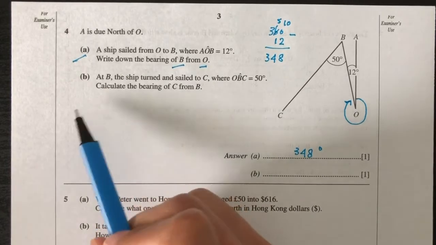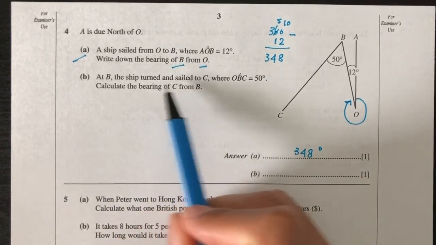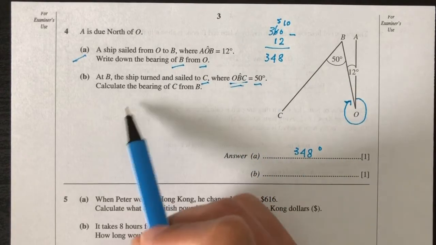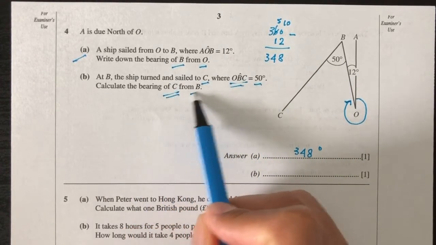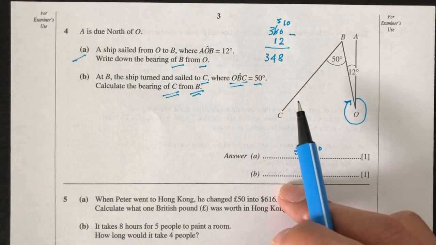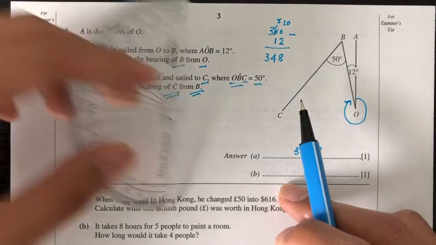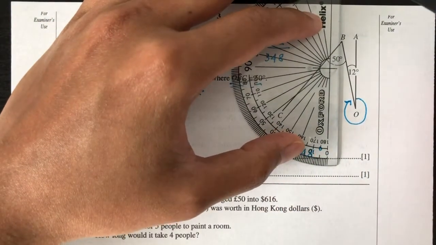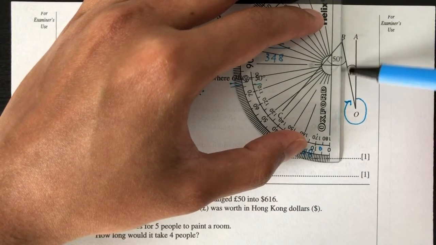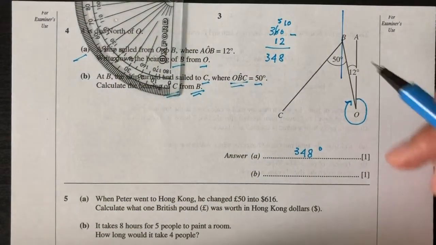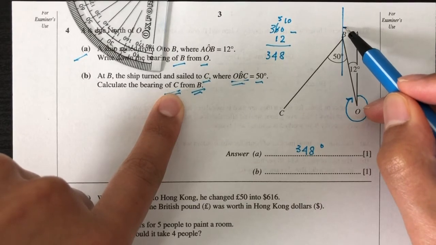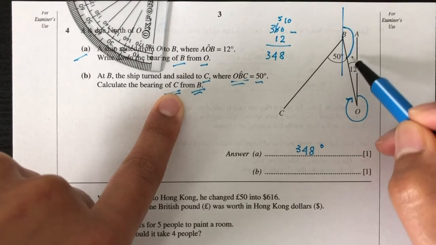Now for part B: at B, the ship turned and sailed to C, where OBC is 50. So this angle is 50. Calculate the bearing of C from B. So how would you do that? We first have to draw a north line at point B and find which angle we are looking for. So this is the north line. We're looking for the bearing of C from B, so we're looking for this angle here.